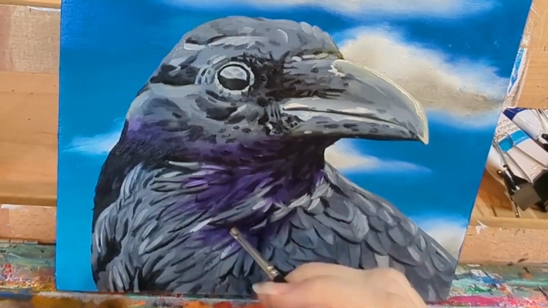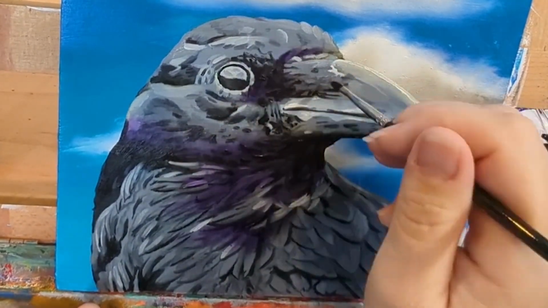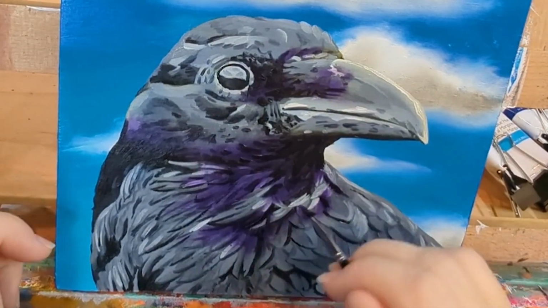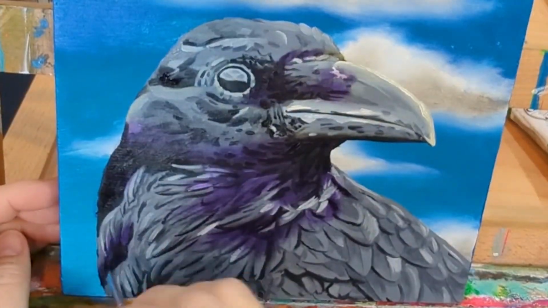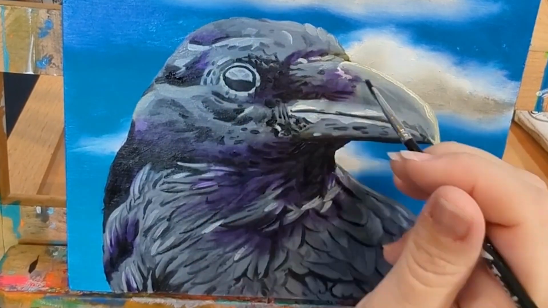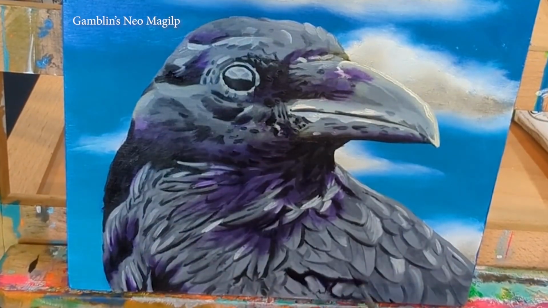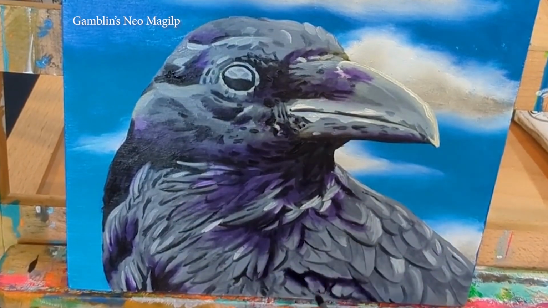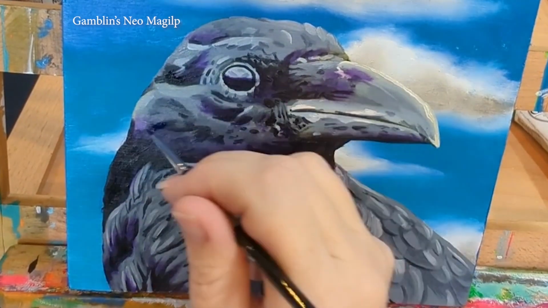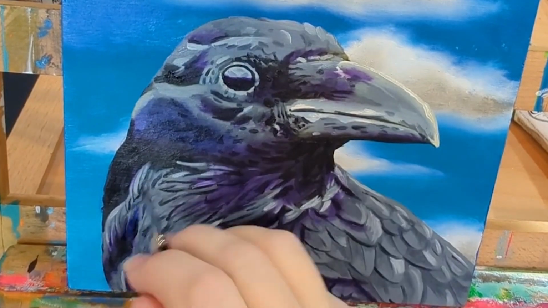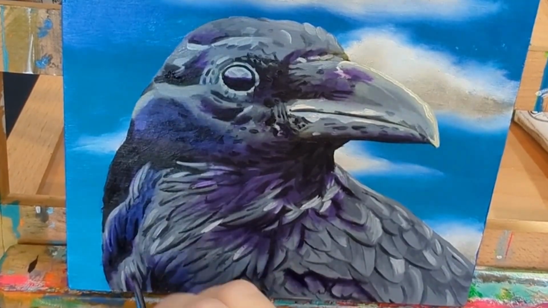In this final painting session, I am using what are called glazes over the underpainting. These are much thinned down oil paints. I'm using a medium from Gamblin called Neo McGilp. I mix it in with my oil paint and it makes it very translucent. It also happens to make it dry a lot faster than straight oil paint.